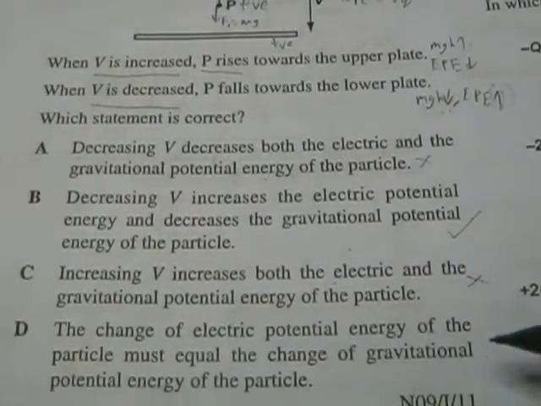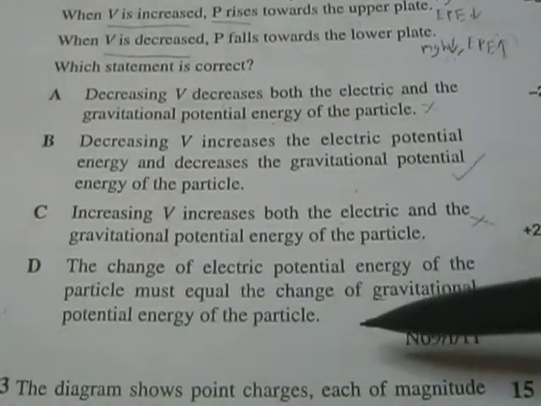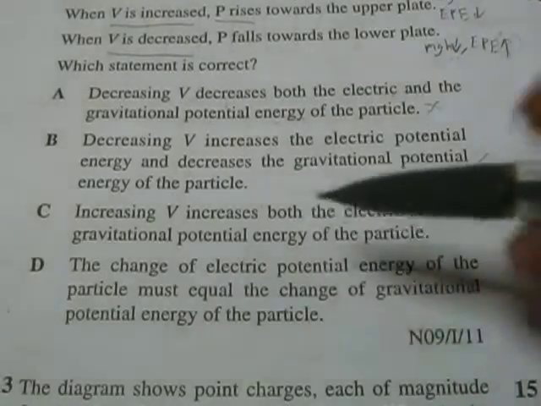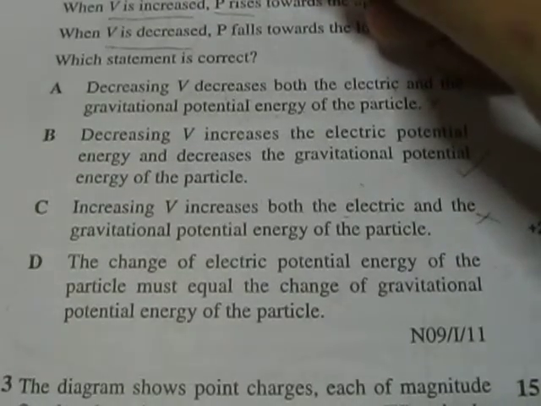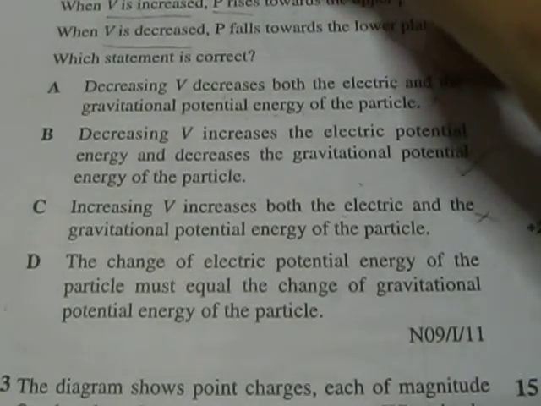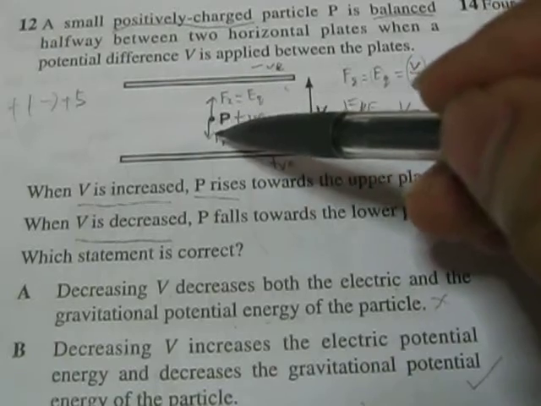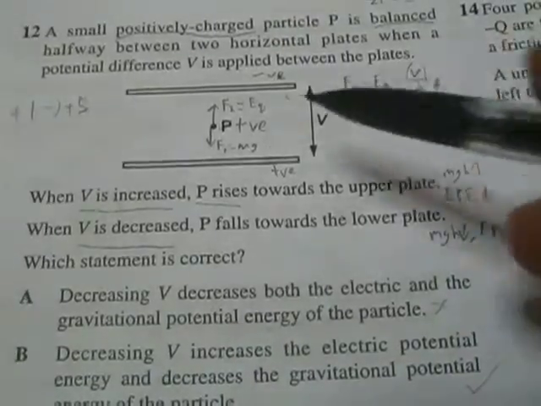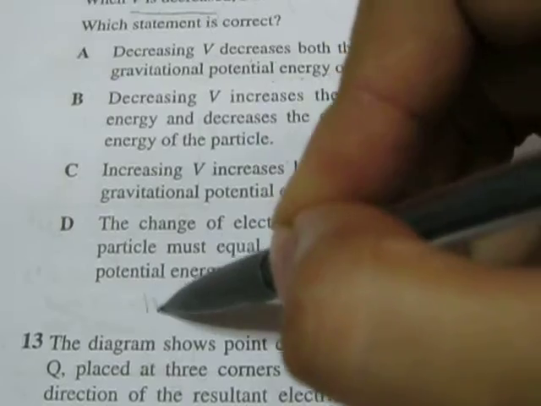Now D is a bit tricky. The change of electric potential energy must equal the change of gravitational potential energy. I think most students will pick this, but it's actually wrong. Why? Let's say the resultant force is no longer zero, and the charge starts to fall down, because your downward force is greater than your upward force. What happens when it starts to fall down is your mgh will decrease.